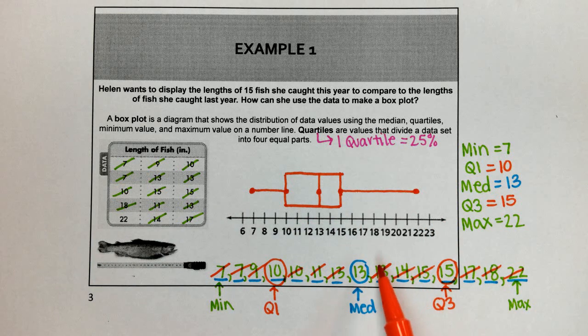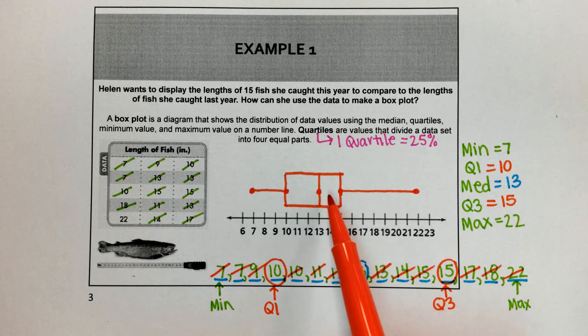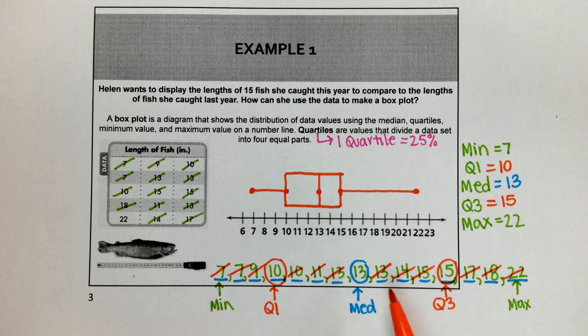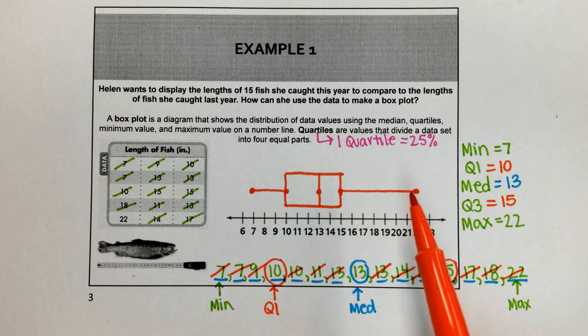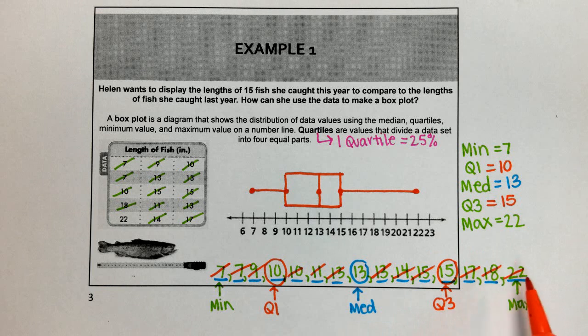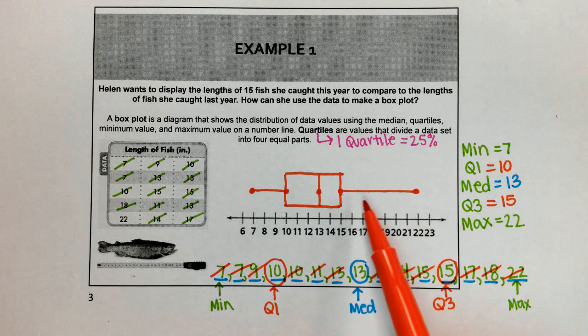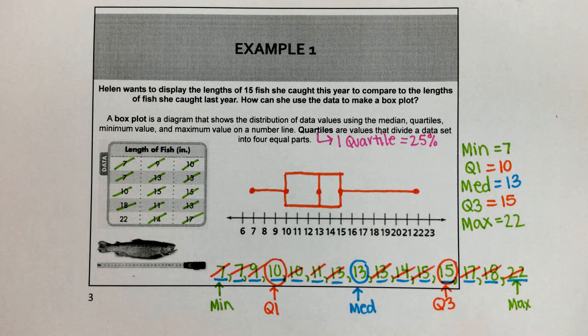So if we look down here, this first section here, from median to quartile 3, 13, 14, 15, they're all really close together. They're numbers that only differ by 1. But going from quartile 3 to the maximum, I have 17, 18, and 22. 17 and 18 are 1 apart, but from 18 to 22, it's a distance of 4. So that spreads out a little bit more. So that's why that section's a little bit longer.